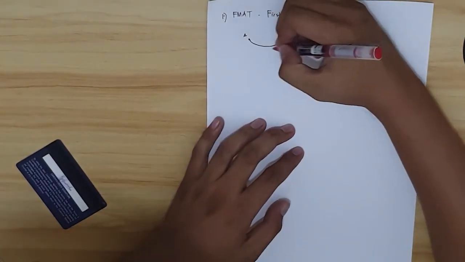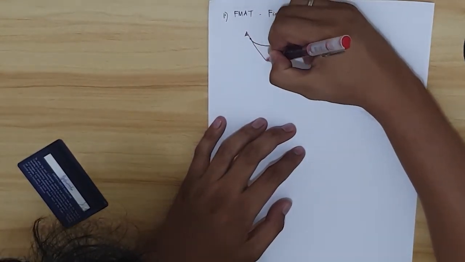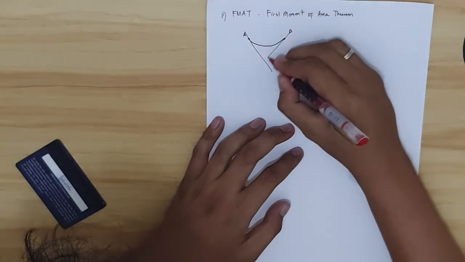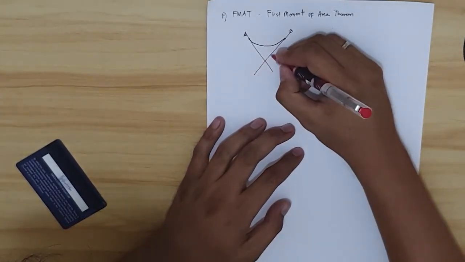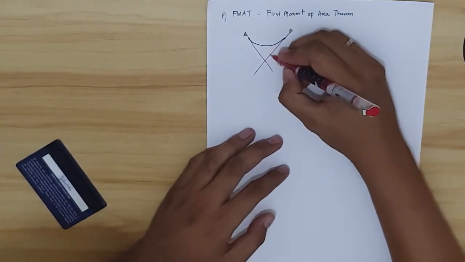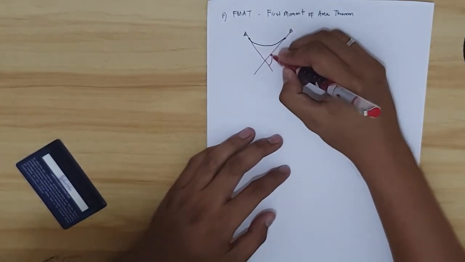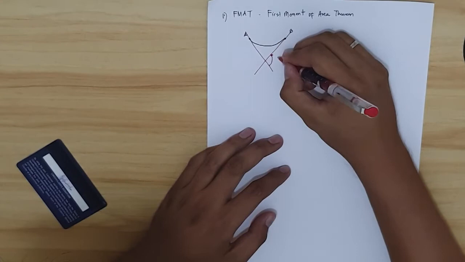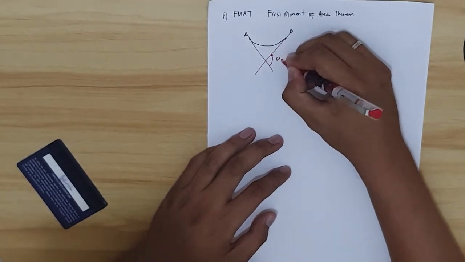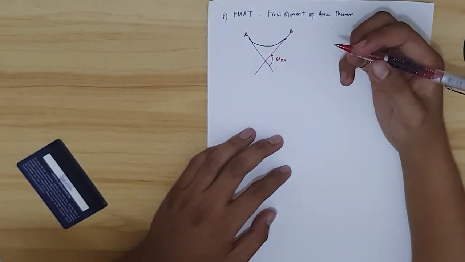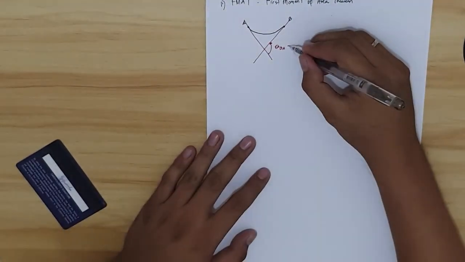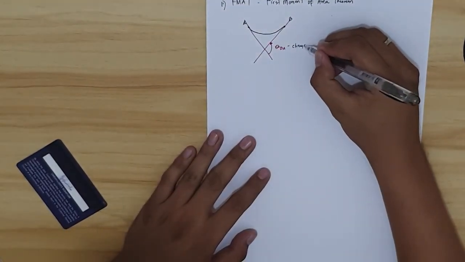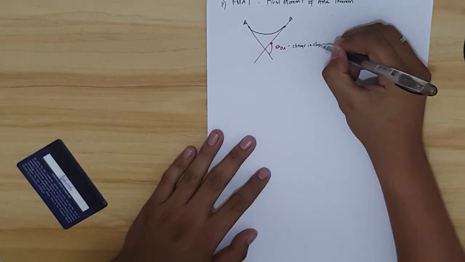At point A and point B you can draw tangent lines. The angle in between the tangents at A and B is theta BA. That is the change in slope.